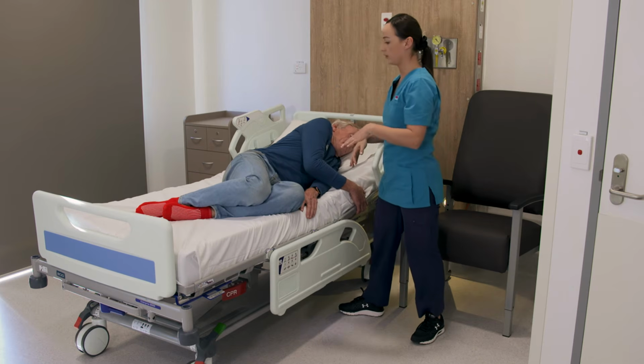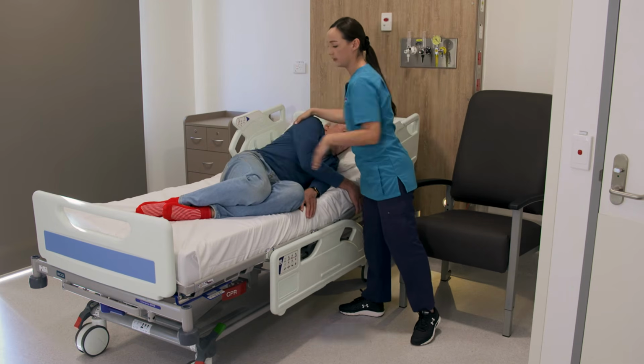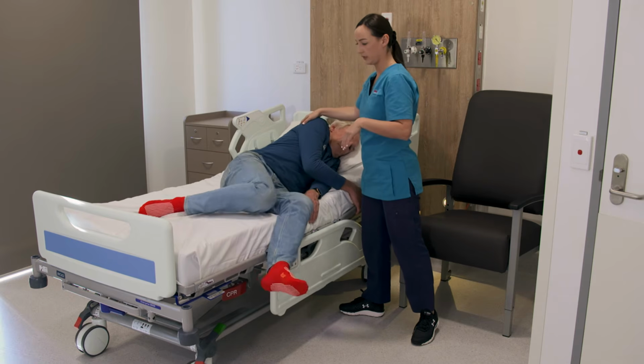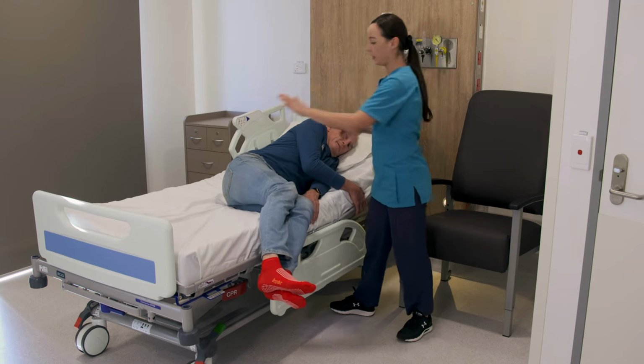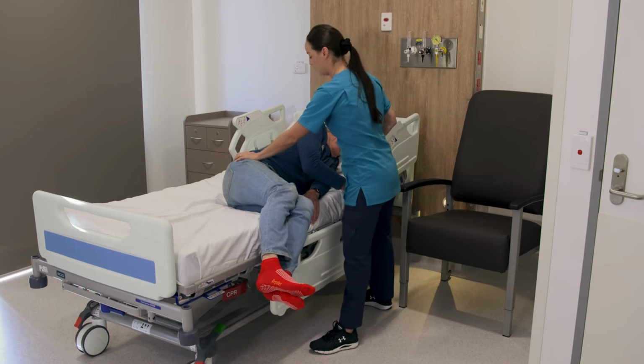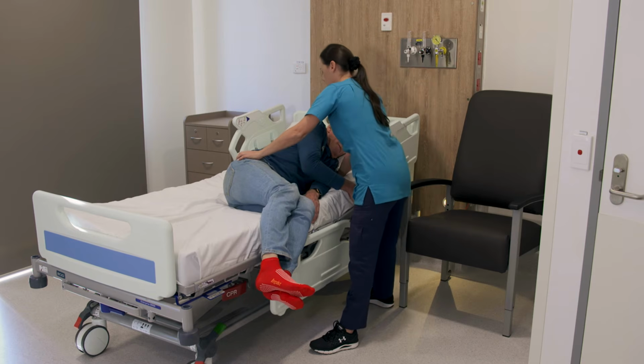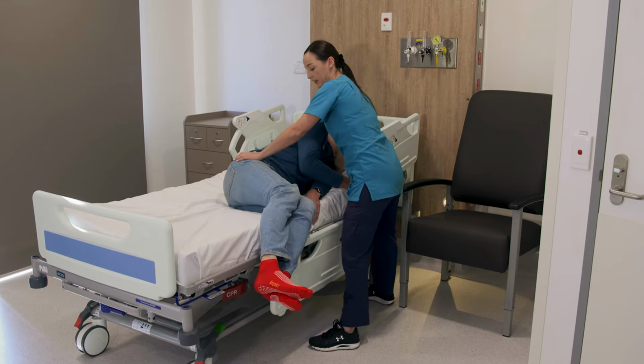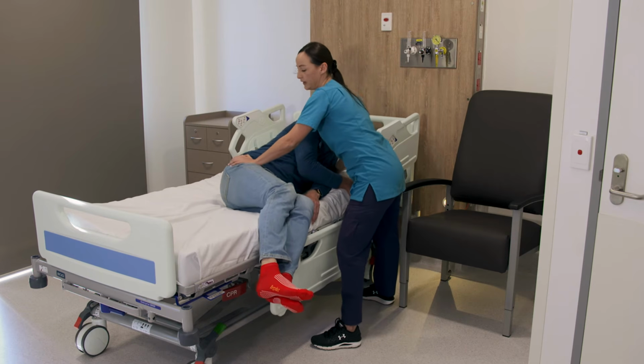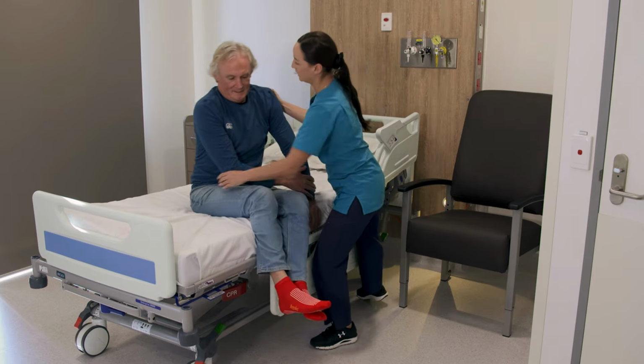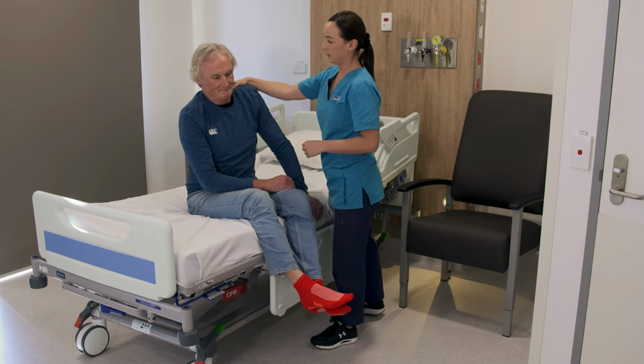The other way you can provide assistance is get your legs off the bed for me again, please, Chris. So you can place one hand on the patient's hip and one on their trunk. And then we're going to push down the hip and sit the patient up onto the edge of the bed like so.